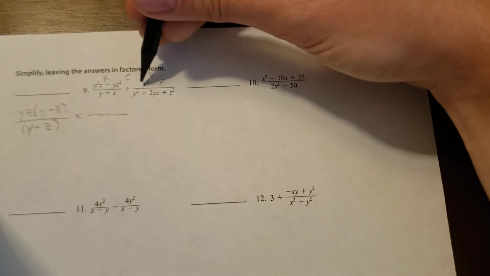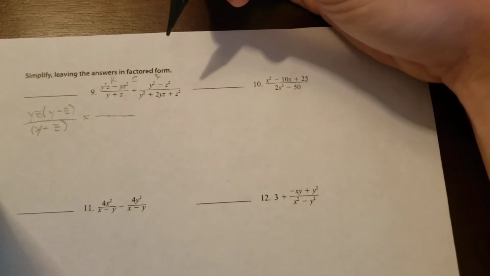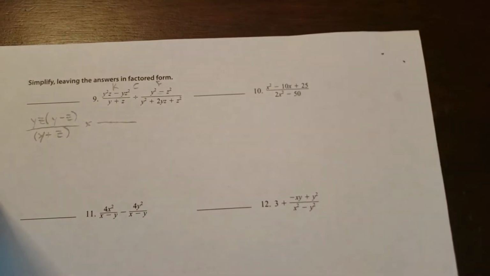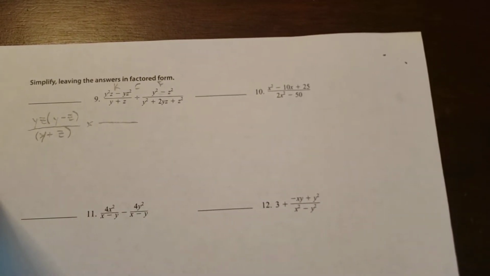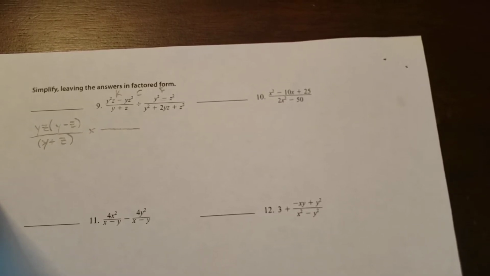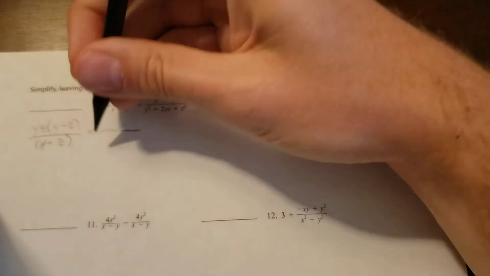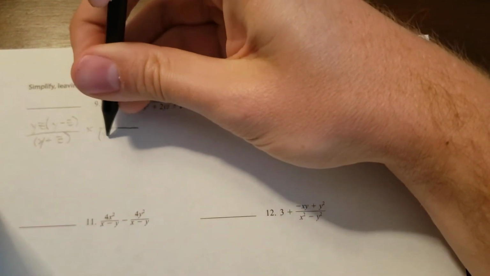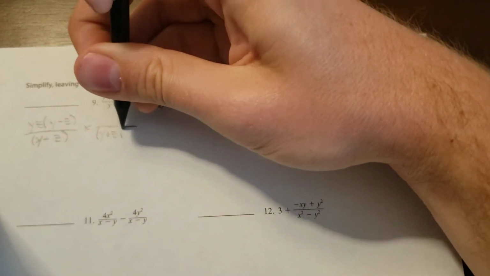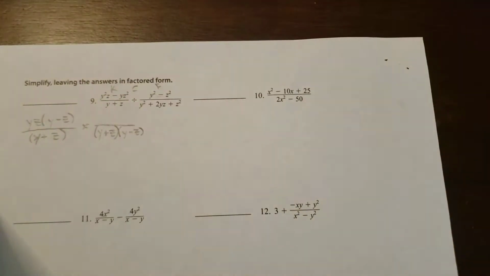I know this is going to end up on the bottom, but y squared minus z squared is one of my fancy special patterns, which I know you know so well. So I'm just going to write it because I know you know it. It's y plus z and y minus z.